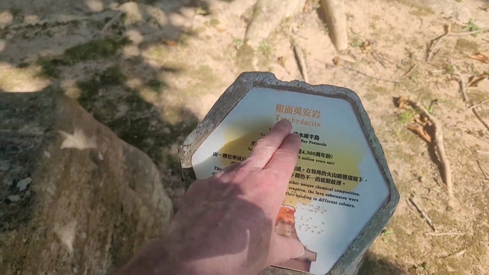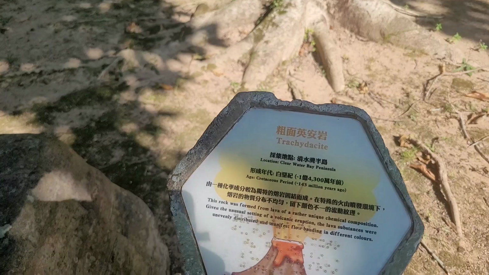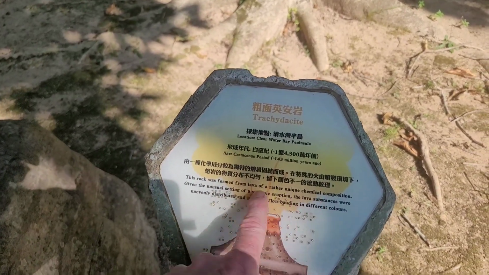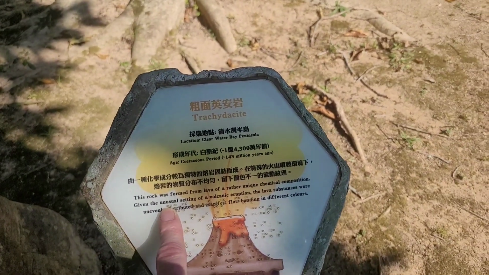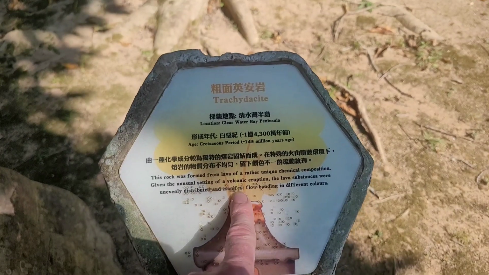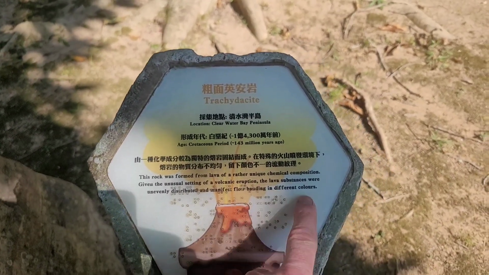Okay, trachydacite, another rock I've never seen, Clearwater Bay, 143 million years ago. Okay, it's formed from lava of a rather unique chemical composition, given the unusual settings of a volcanic setting. The lava substances were unevenly distributed and manifested as banded in different colours.